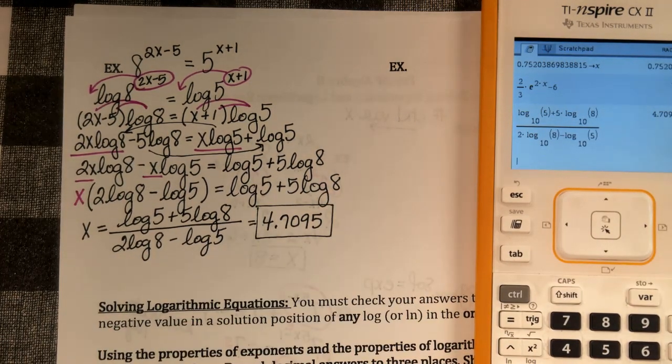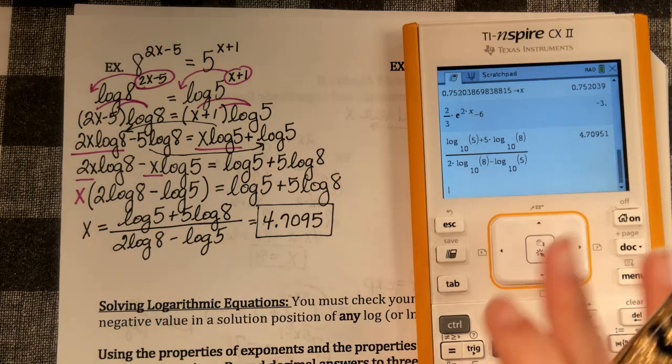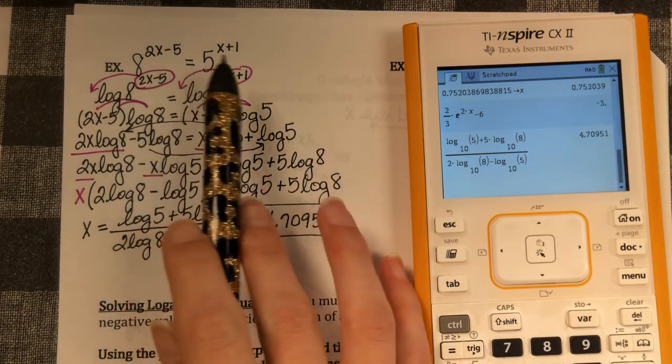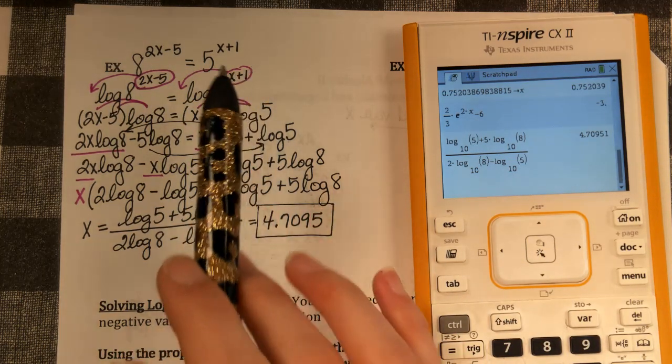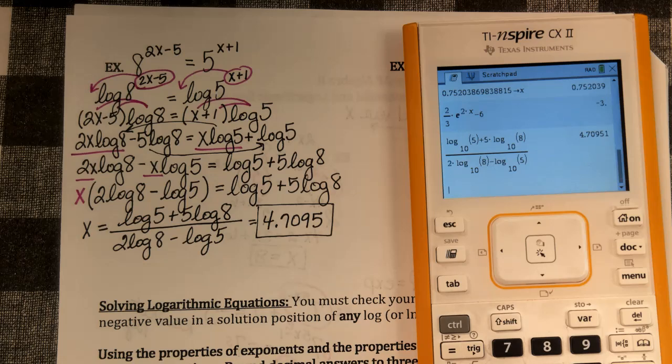Again, it's rounded, so if I store this for x and I type my original two sides, they might not be exactly the same, but they should be very, very close. Y'all understand what I mean by that, right? With it being rounded?